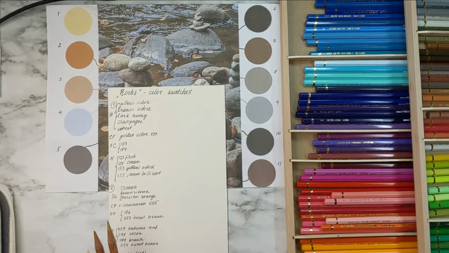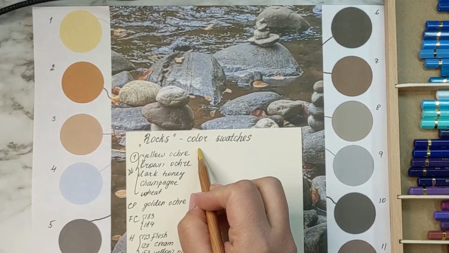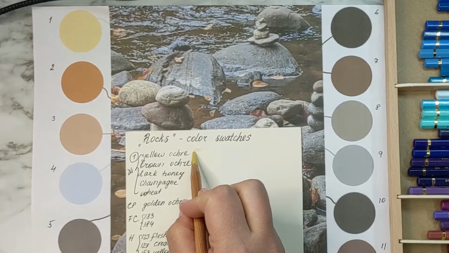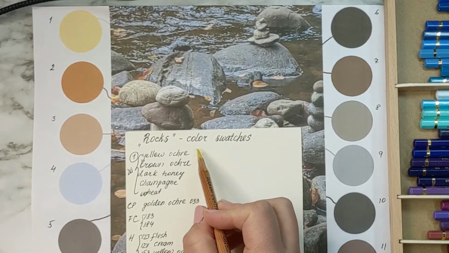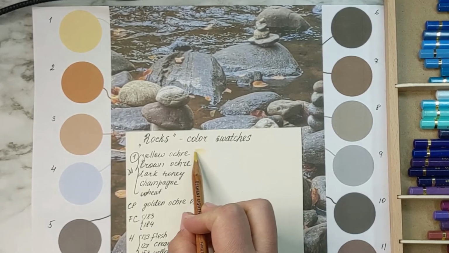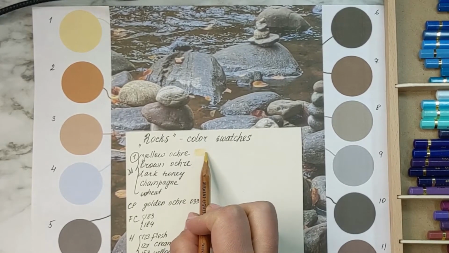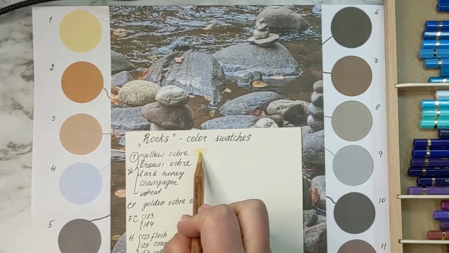I'm pulling out the pencils of all those colors that I wrote down, all those pencils, and I'm going to show you the swatches, the color, how they go down.